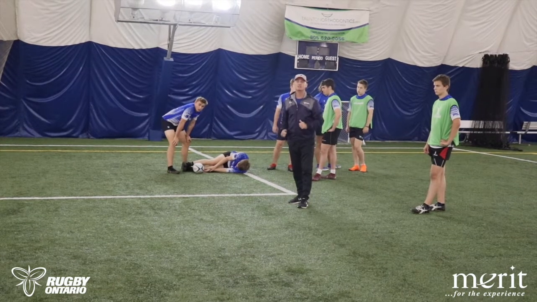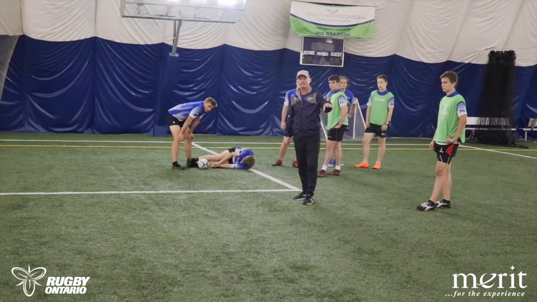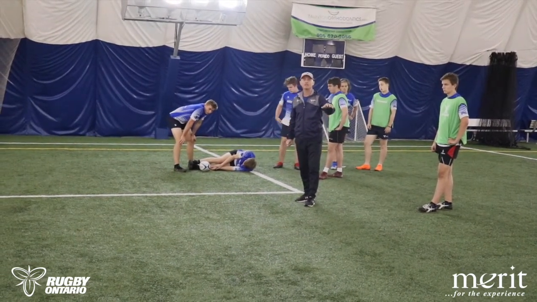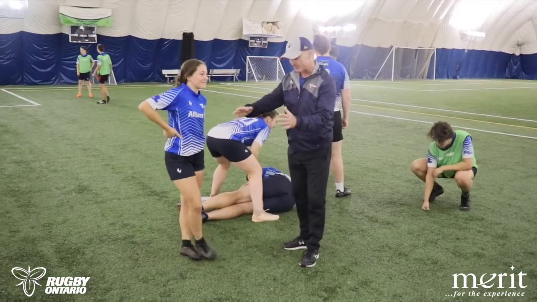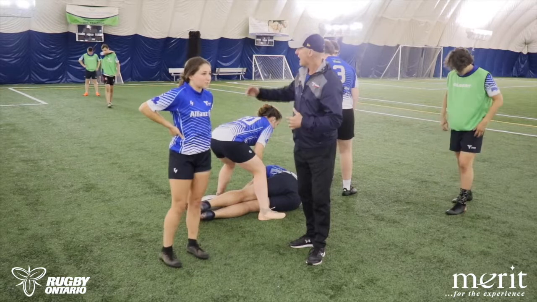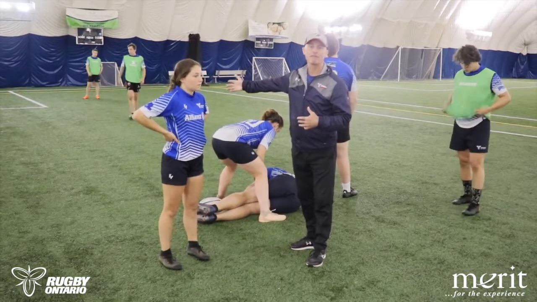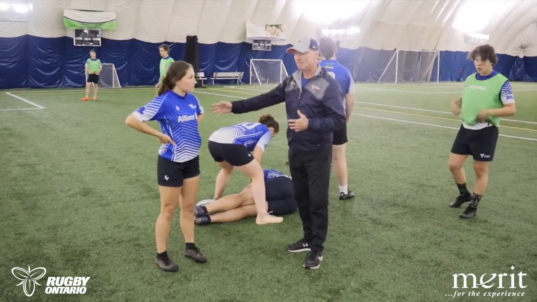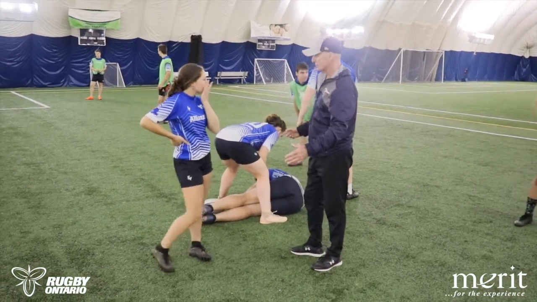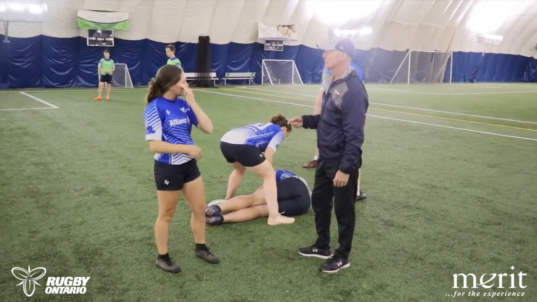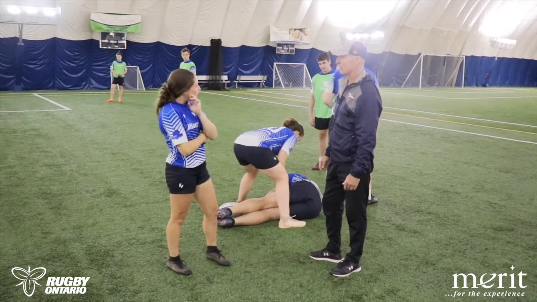Okay, let's take a pause now, and we're going to look at the breakdown in the midfield and our options from there. We just want to talk about now what happens if we have a breakdown about 15 or 20 meters on the far side. So again, Maddie, a very good attacking scrum half. Maddie, as you approach this breakdown, what are your visual cues? What are the things you're looking for first?